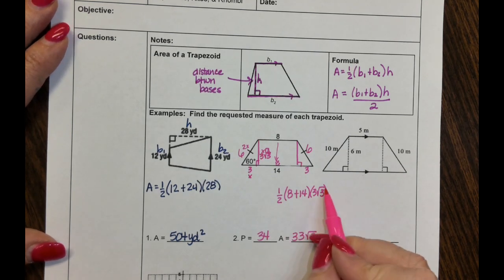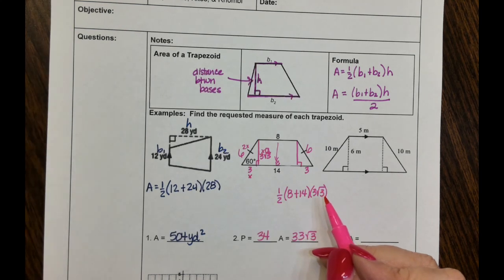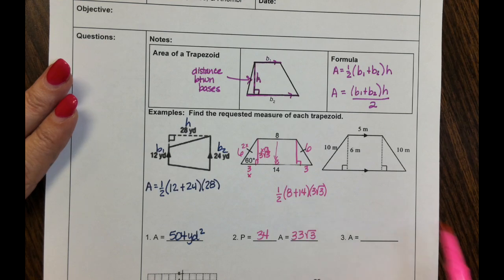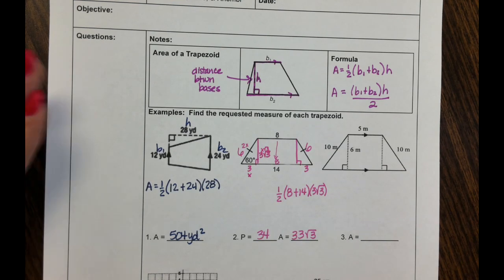So that radical 3 is just going to hang on like an x. You would treat it like you wouldn't multiply the x out. We're not going to multiply the radical 3. You could then get an approximate answer, but we'll just leave it like that.